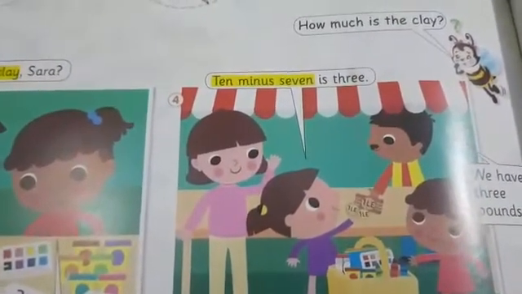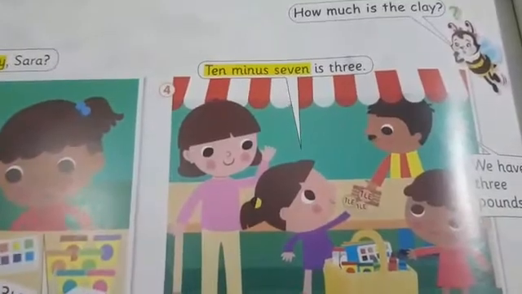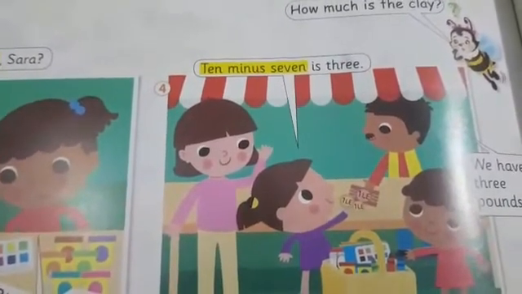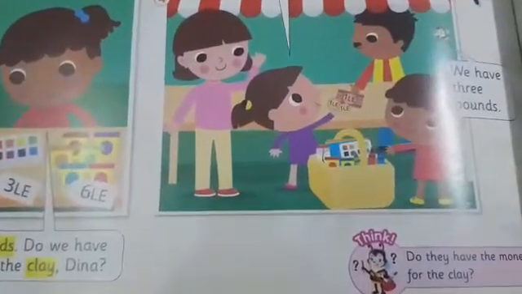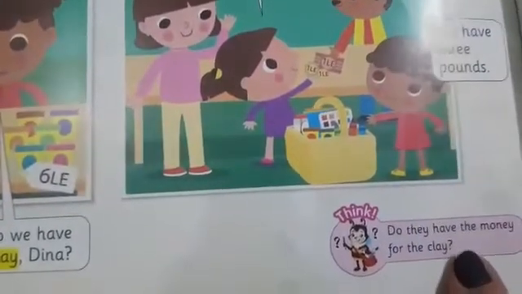Frame 4. Dina, 10 minus 7 is 3. We have 3 pounds.